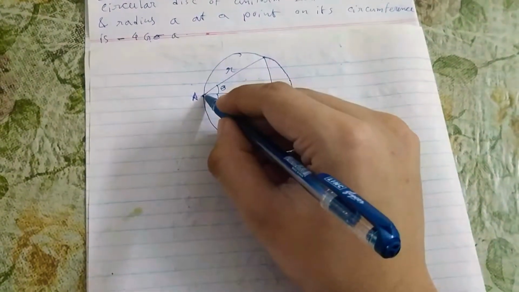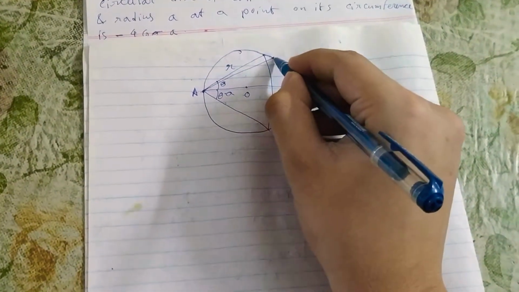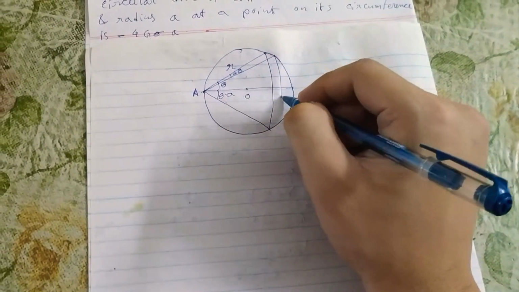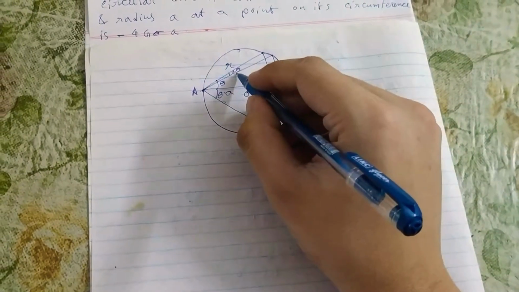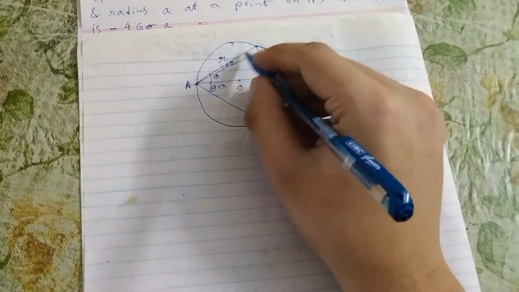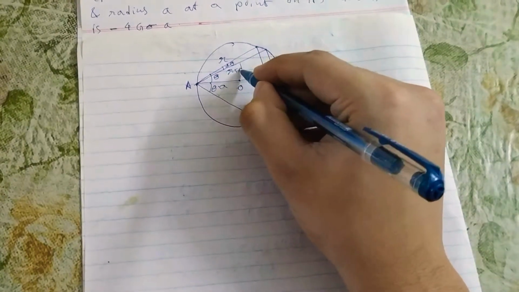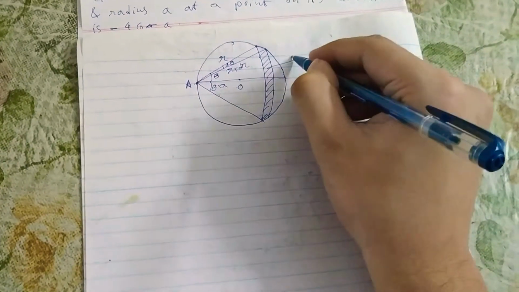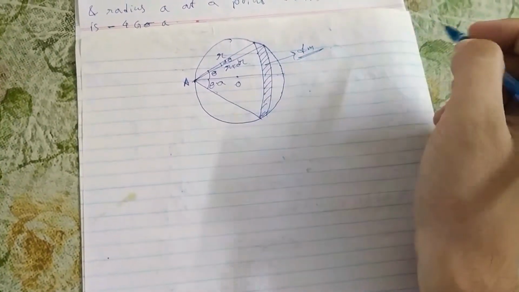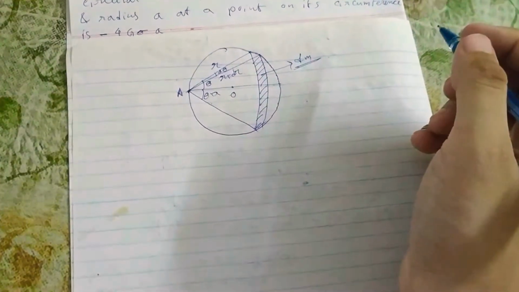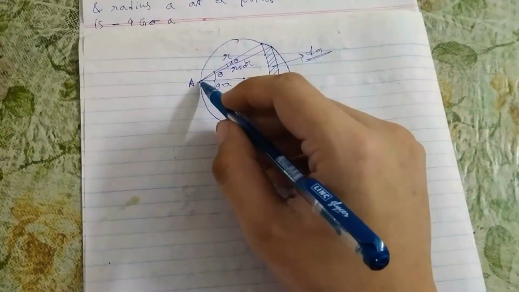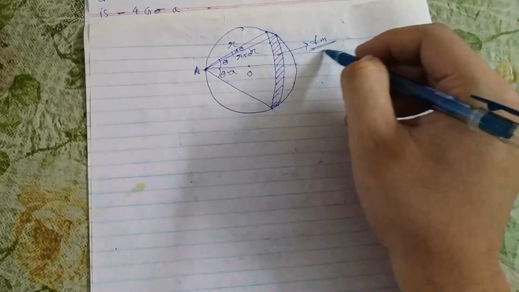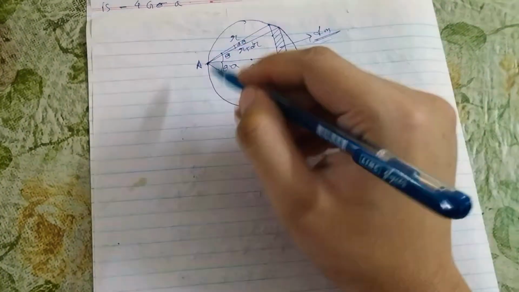Now I will change this theta a bit, so this will become like this, and this will be d theta, and the arc length will change like this. And here, if this is the r, then this line will be r plus dr, and now this shaded region will have mass dm. So we have to calculate the potential on this point due to this strip of mass dm, and then we will integrate for the whole disk.